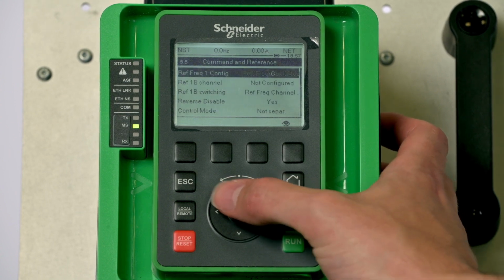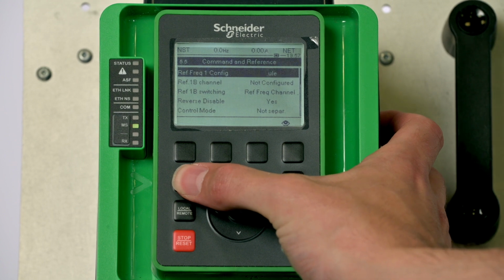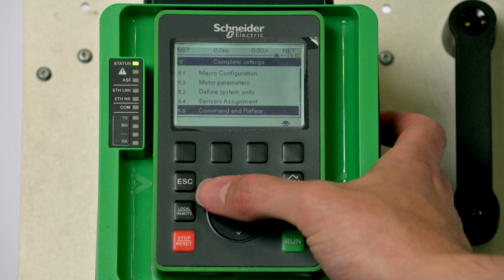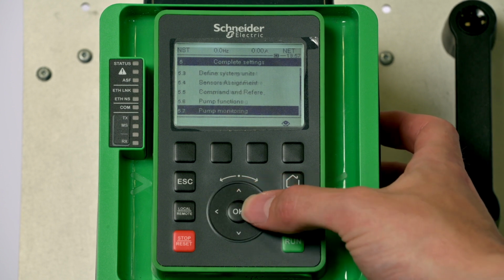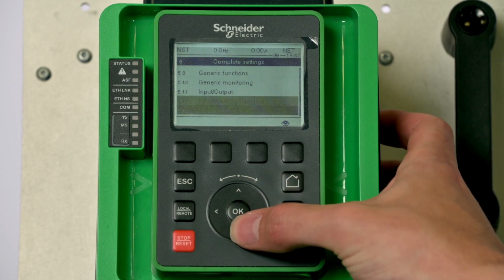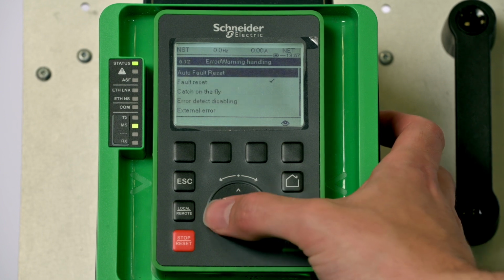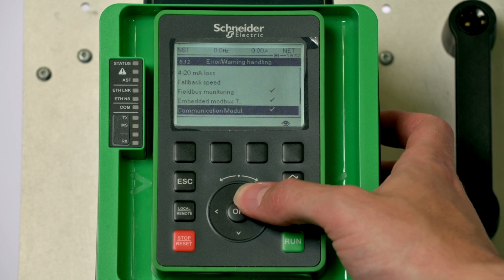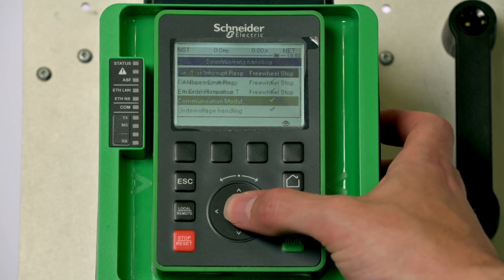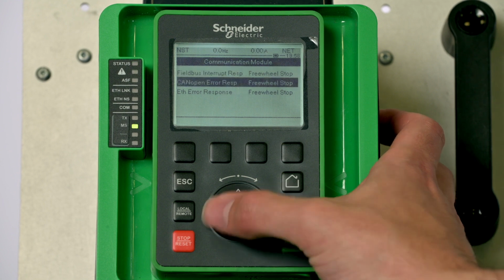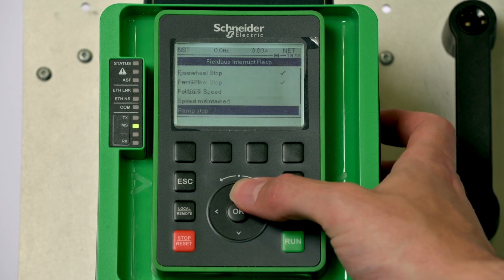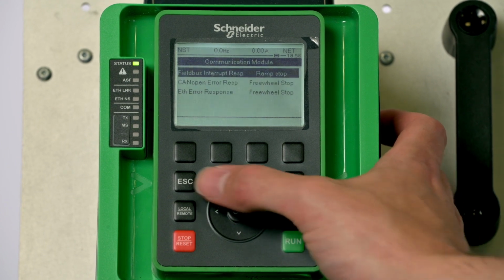We also need to set the drive behavior in case of communication interruption to maintain the control of the drive via the serial communication. Go to the Complete Settings menu. Enter the Error/Warning Handling menu. And enter the Communication Module menu. Select Field Bus Interrupt Resp and set it to Freewheel Stop or to Ramp Stop, according to your application.